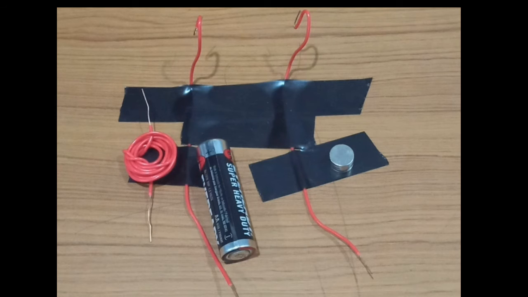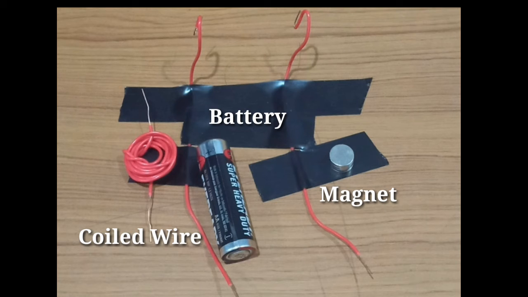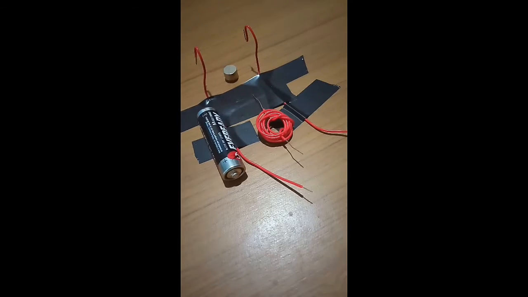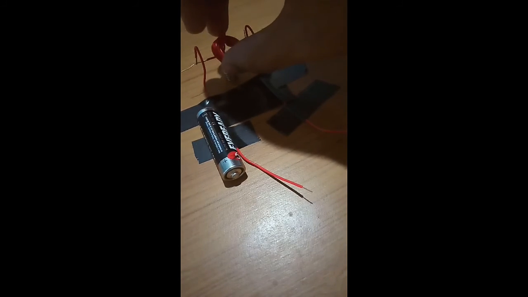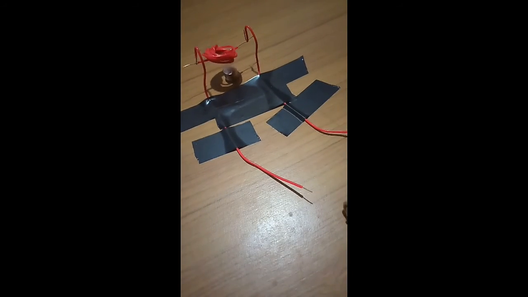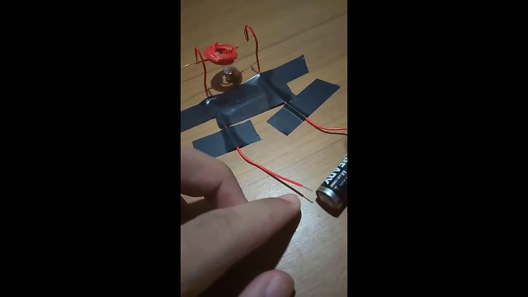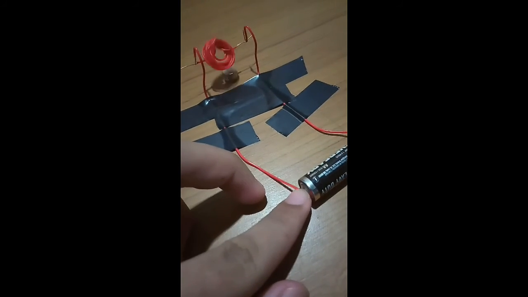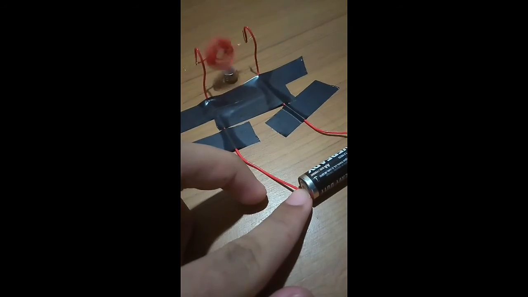For our project, we have a magnet, a battery, a coil wire, and two standing upright wires. Firstly, we take the coil wire and put it on the standing upright wires and put the magnet below it. Then we take the battery and connect it to the wire, to the circuit I mean, and we will see how the coil wire spins or rotates.